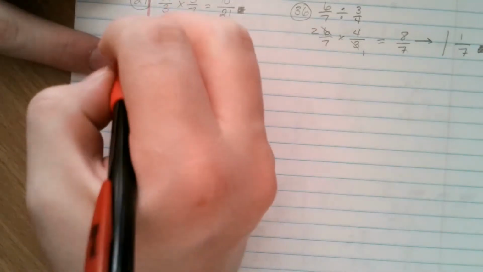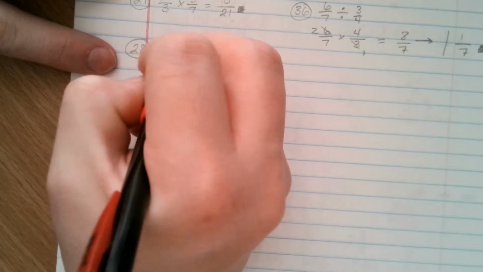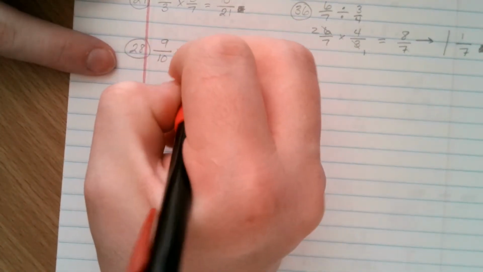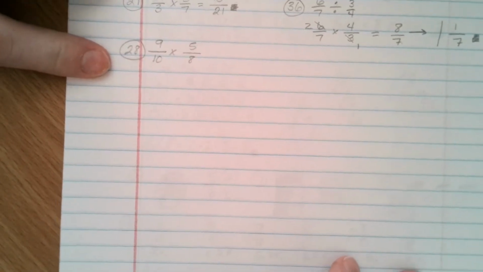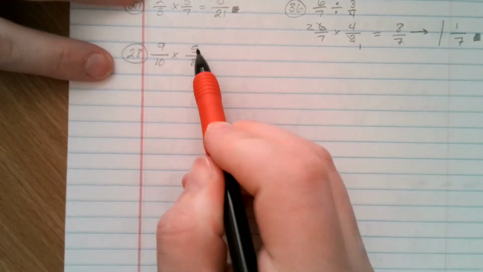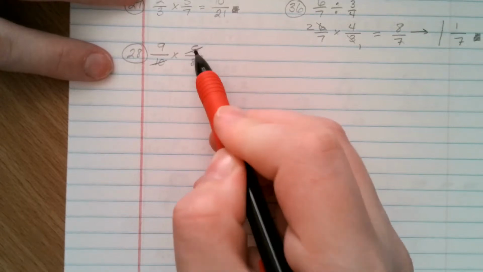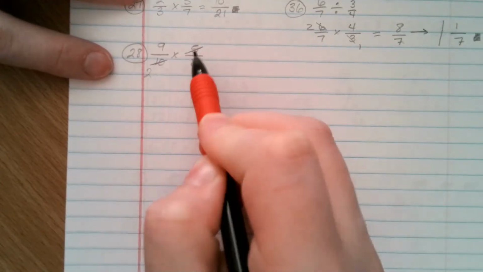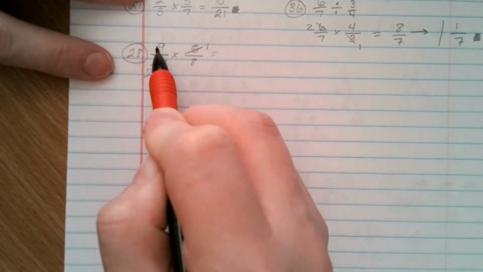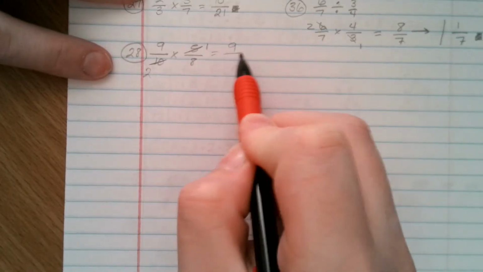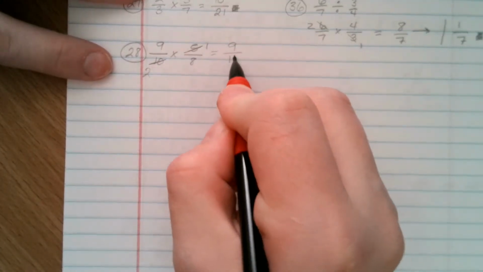27, 28, which has 9 tenths times 5 eighths. The 10 and a 5 can reduce, as a 5 can fit into 10 twice, 5 can fit into 5 once. 9 times 1 is 9. 2 times 8 is 16.